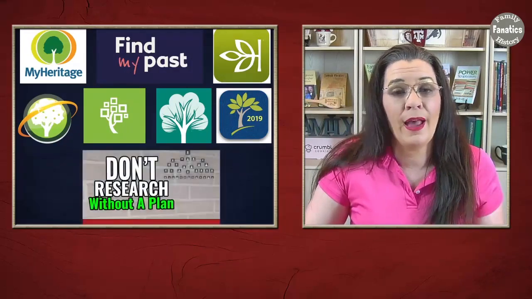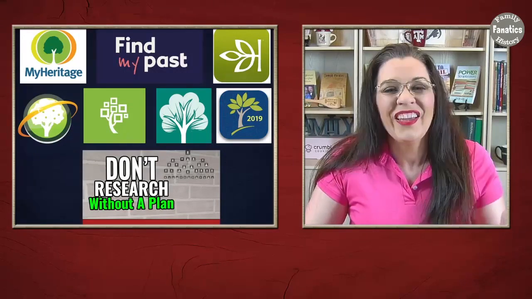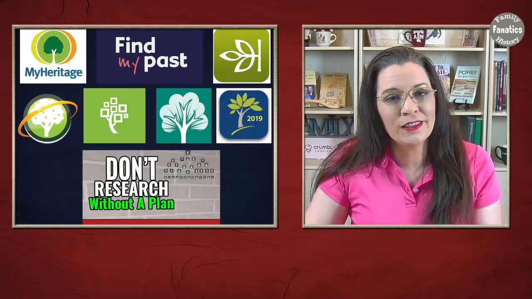It's not critical that you use genealogy software, but go ahead and save it into a program and then also add it to your research reports. By doing so, chances are you're not going to lose that record again.